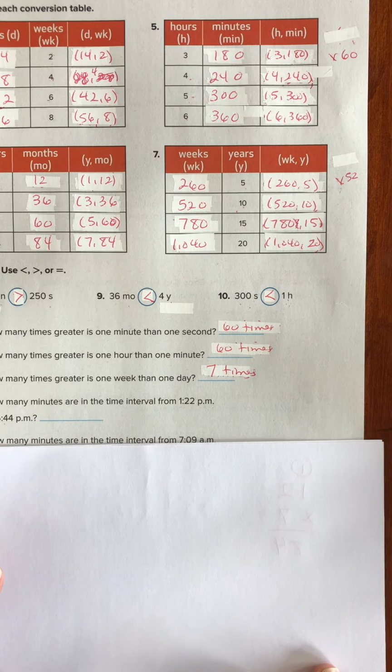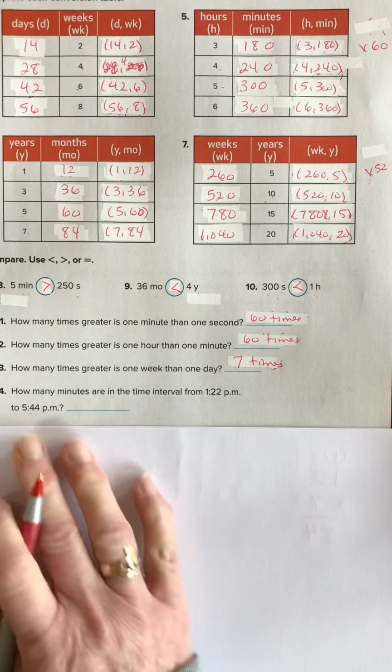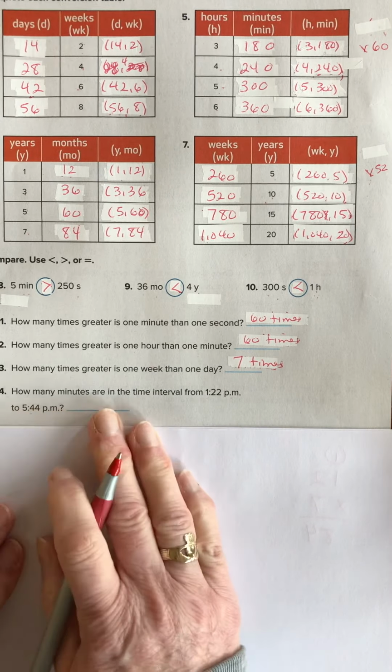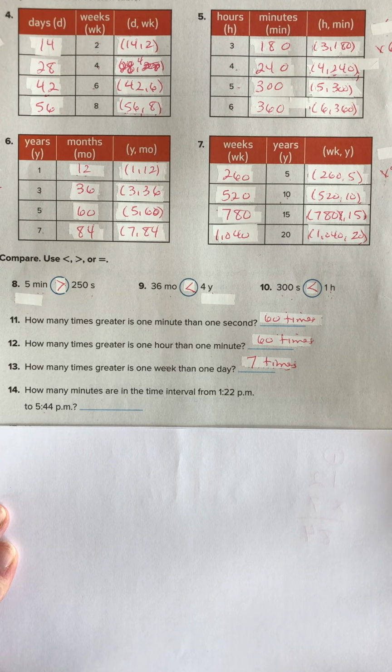Okay, now these are tricky. Trying to figure out how many minutes are in the time interval means the difference between the two times of 1:22 p.m. and 5:44 p.m. Okay, we're only in 4th grade, so they're not going to make it super tricky, and they're going to have either a.m. or p.m., and it'll be the same. But once you get into 5th grade, they might change it to p.m. to a.m. or a.m. to p.m. So got to pay attention to that, right?